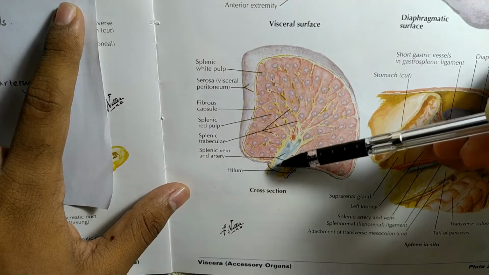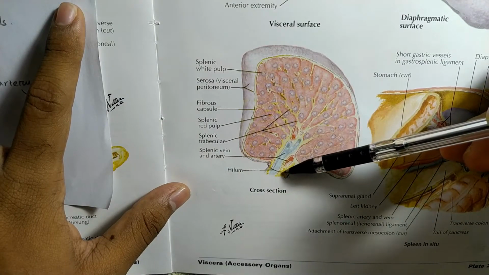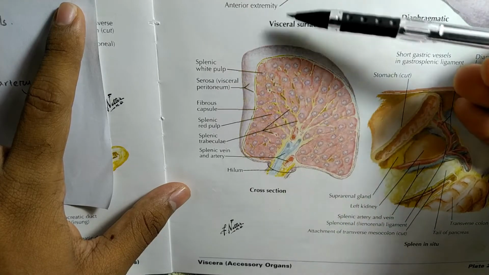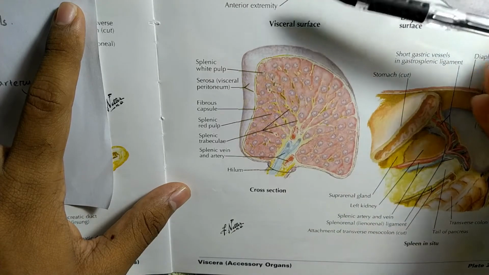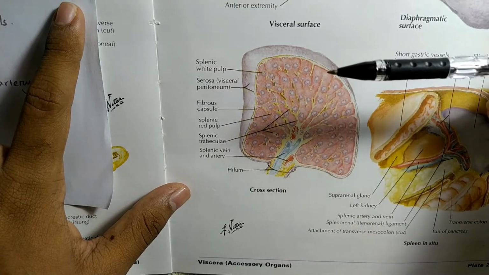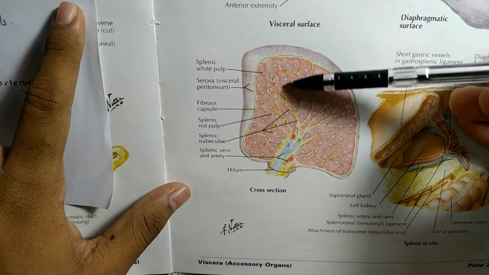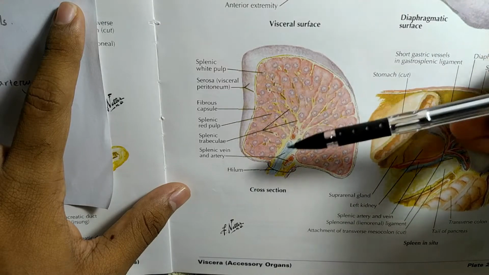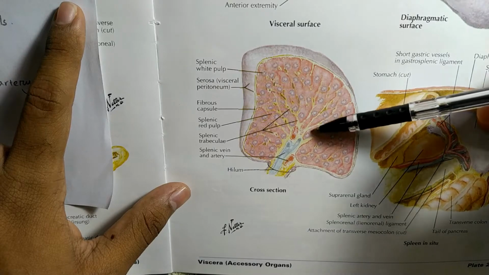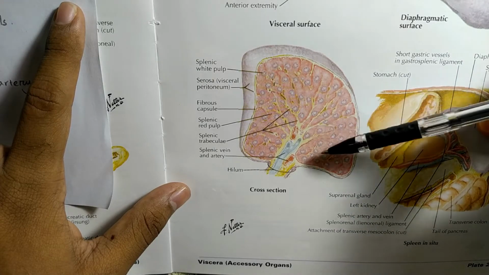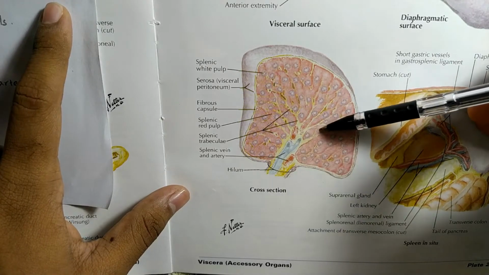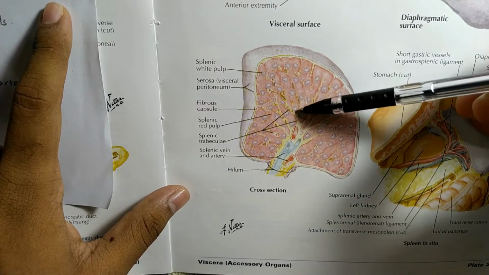You can see this is the splenic vein, and part of the splenic artery and their vast branches. Because when there is a cut section of the spleen, what can we see? We can see some red areas and some white areas. The red areas are called the red pulp. It contains some arterial system and some white area in between.